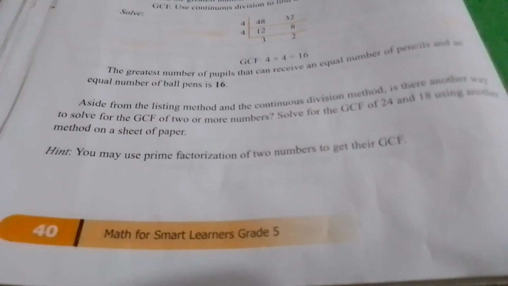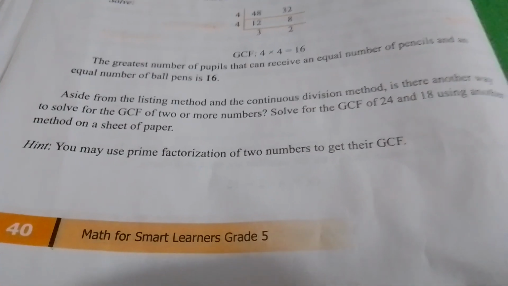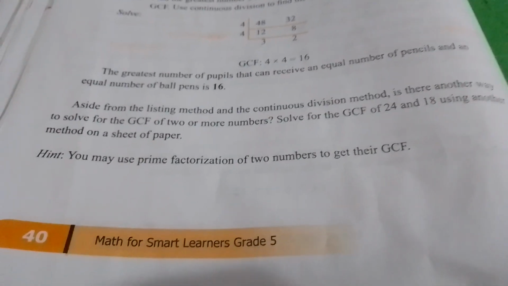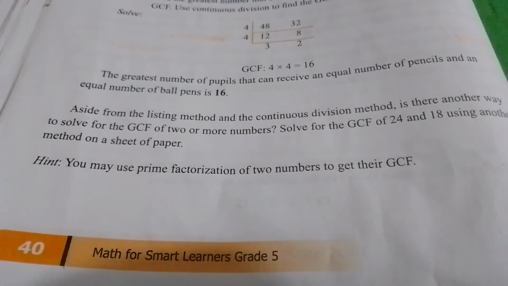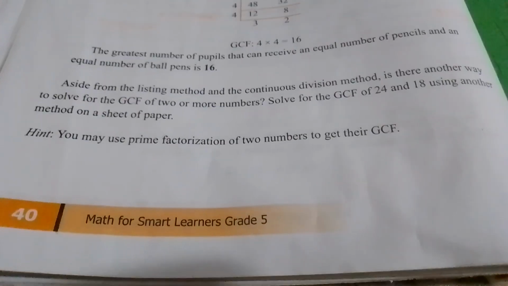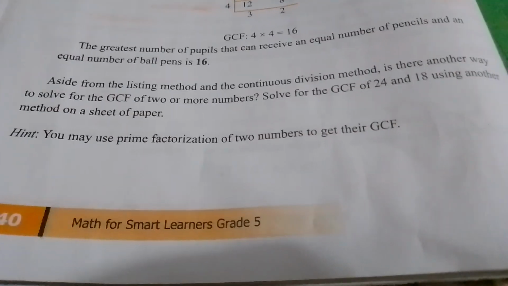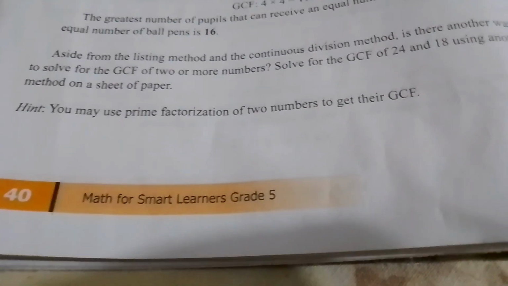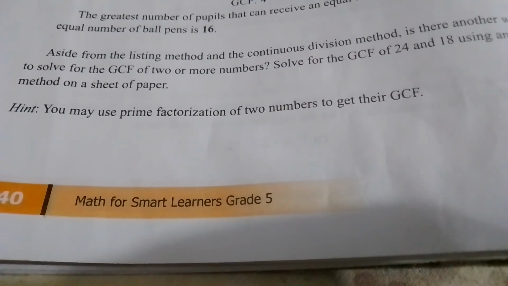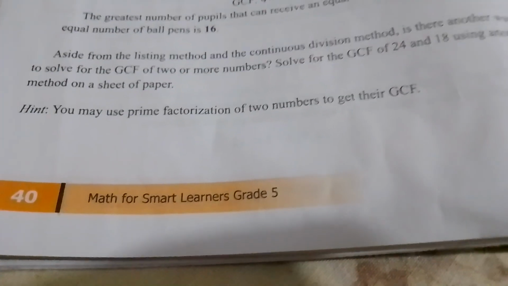Aside from the listing method and the continuous division method, is there another way to solve for the GCF of 2 or more numbers? So for the GCF of 24 and 18, using another method on a sheet of paper, I give you a hint. The hint is you might use prime factorization of the 2 numbers to get their GCF. What is prime factorization? Let's find out.